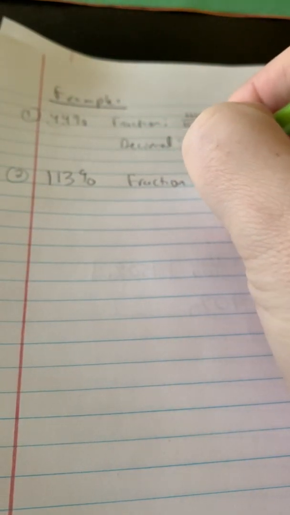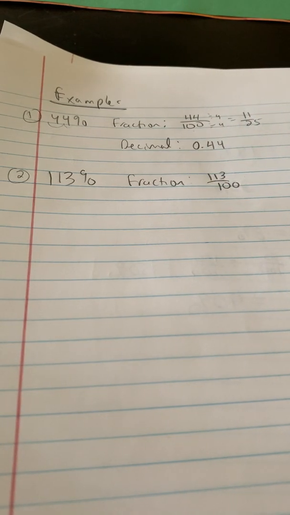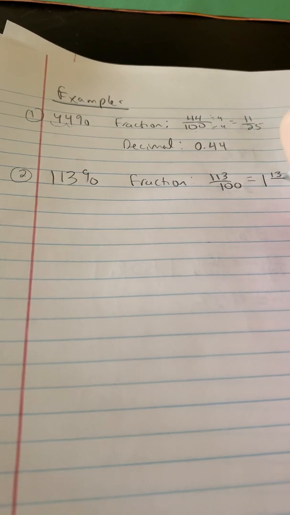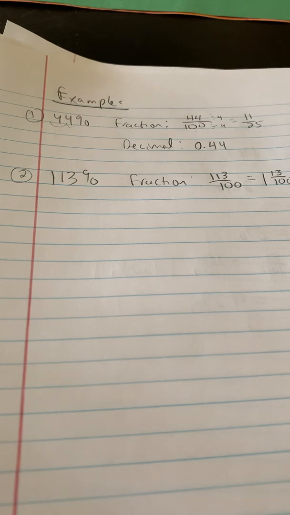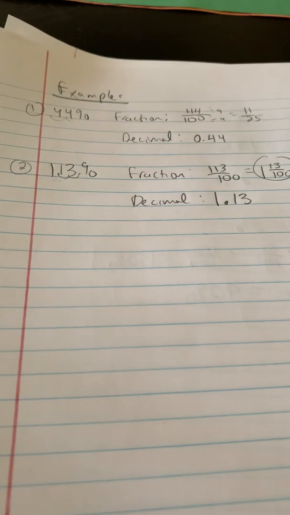For the second one, 113%. I'm going to start with the fraction. I know that all percents are out of 100. 113 over 100, obviously that's an improper fraction. So that's 1 and 13 over 100. That can't be simplified, so that's my final answer. Once I have that, writing the decimal is pretty straightforward. 1 and 13 hundredths. I also could have just moved my decimal 2 spots back to get 1.13.